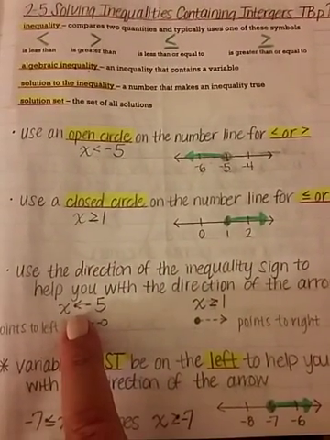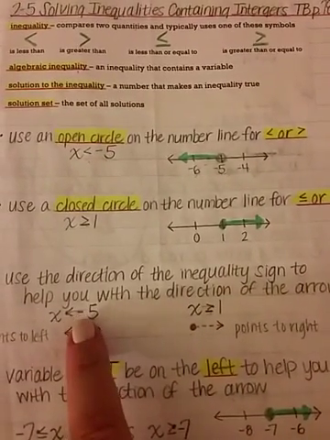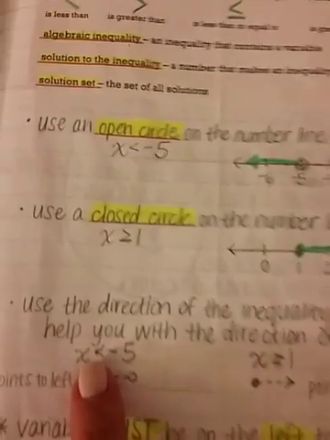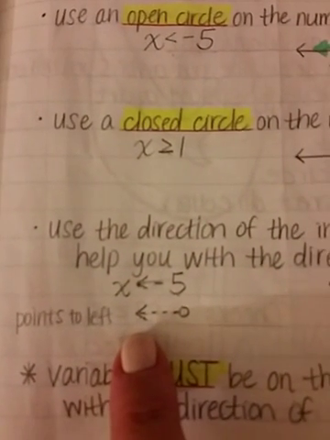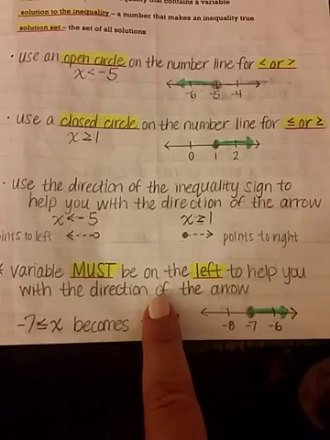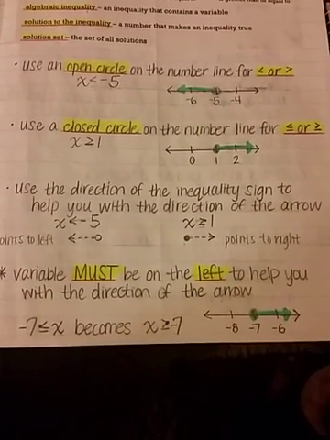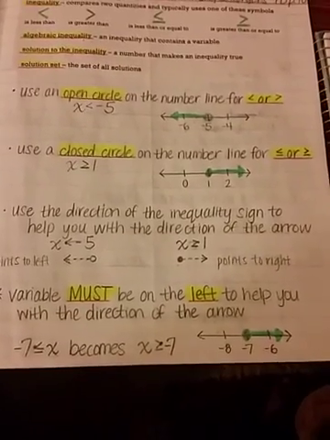Well, this is a helpful hint that we talked about in our notes, that if you look at the tail of that arrow or the point of the inequality sign, it will tell you the direction in which to put the arrow. Our variable must be on the left side to help us with the direction of the arrow. That is super, super, super important. Make sure you please remember that.